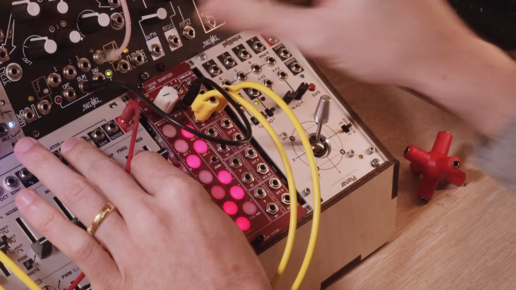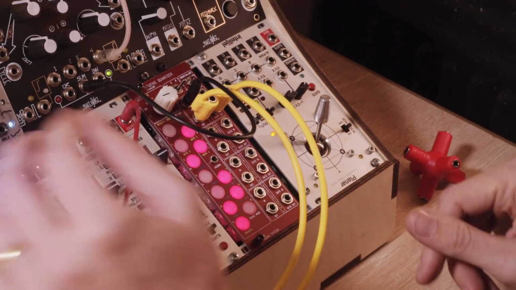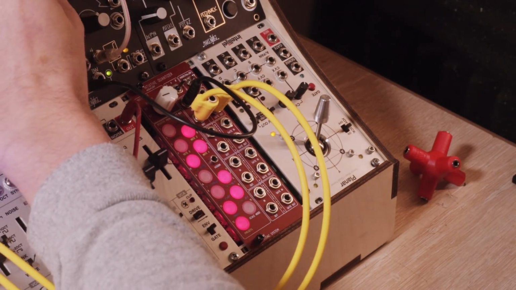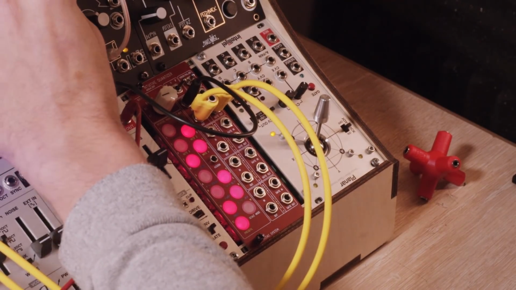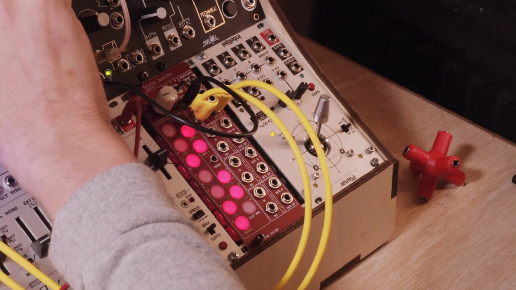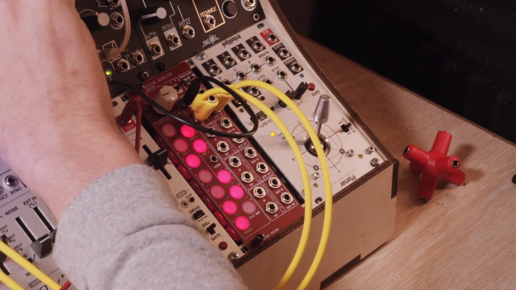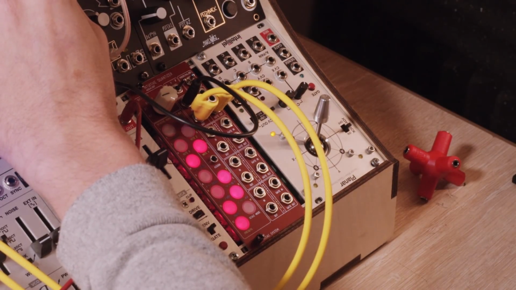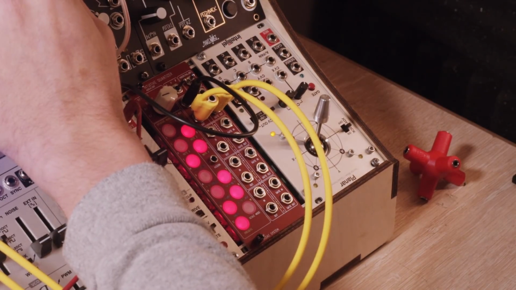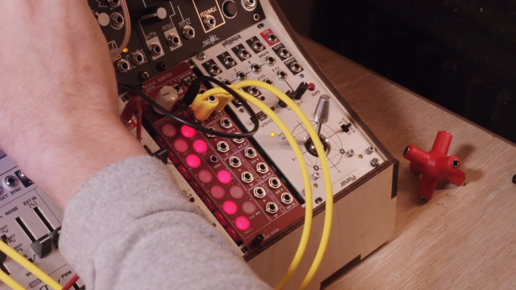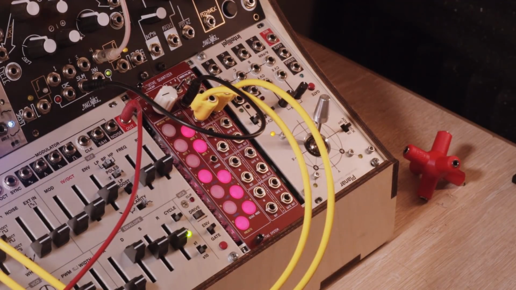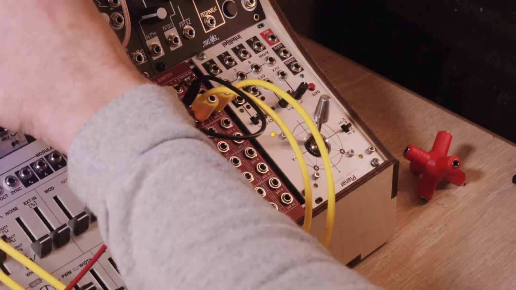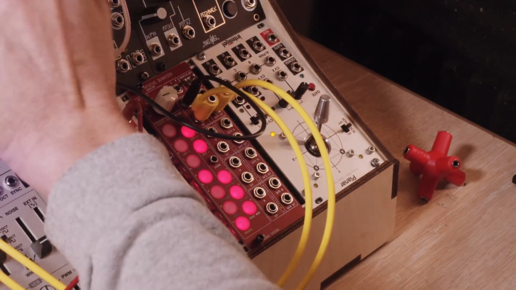I could give it the sum, and then I can use the other voltages to offset everything. Nice. Oh, nice. And then I can get the other side of Maths to trill.